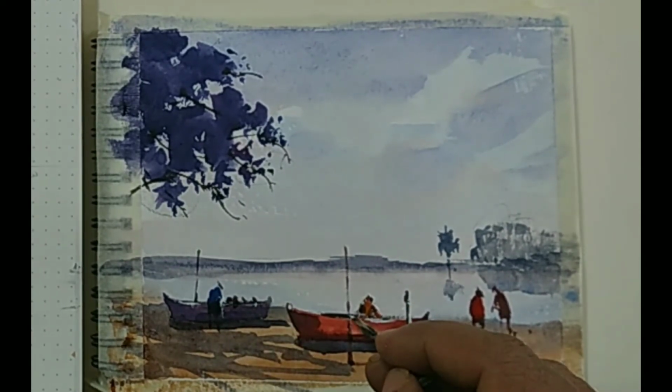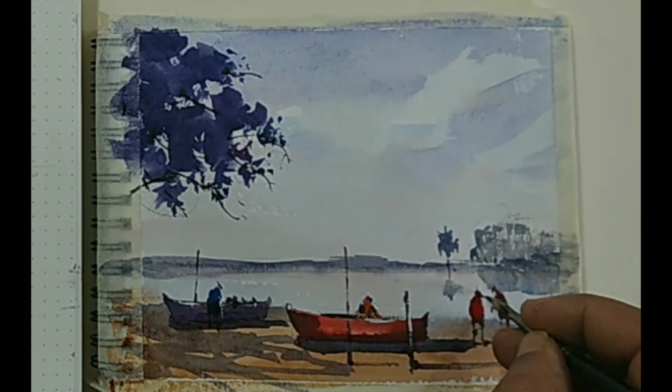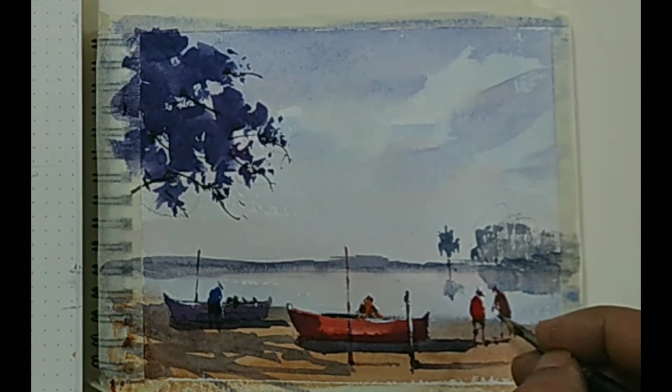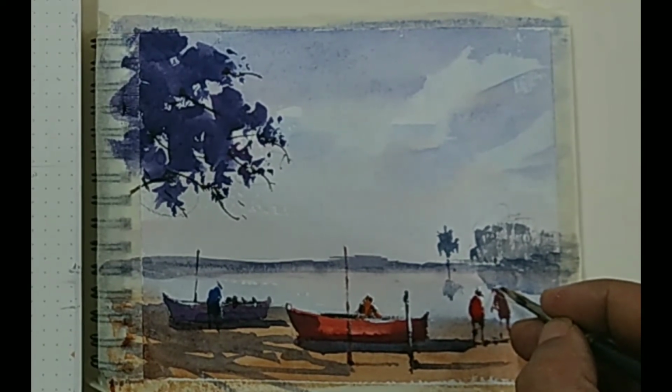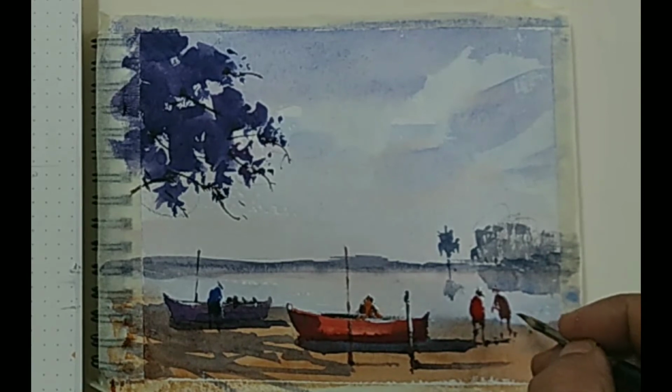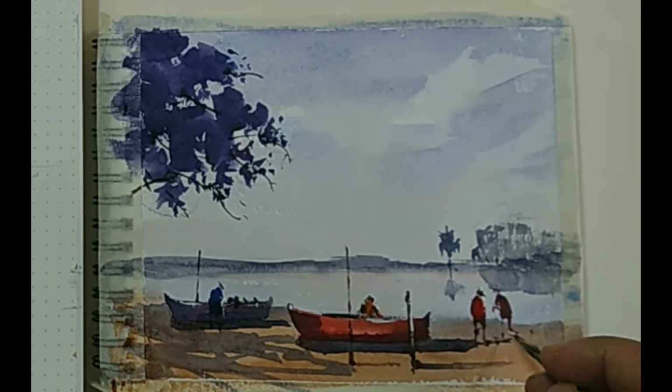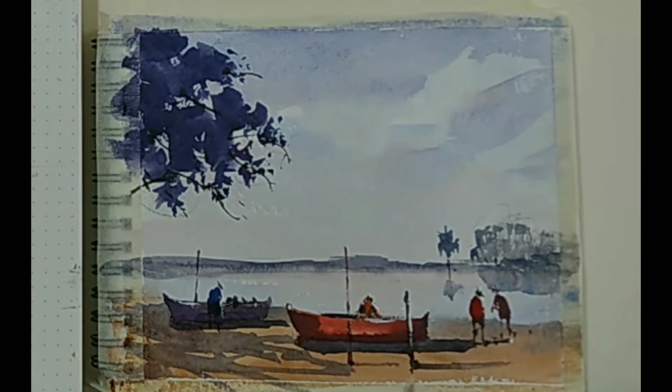Okay. You have to do it very carefully. My brush has some strands damaged, so it is creating a little bit of trouble, but I think that is overall fine.